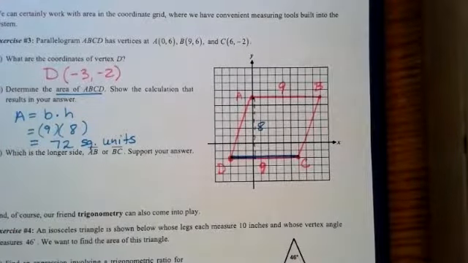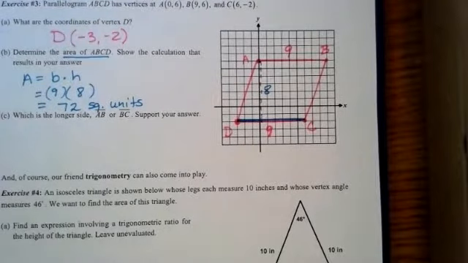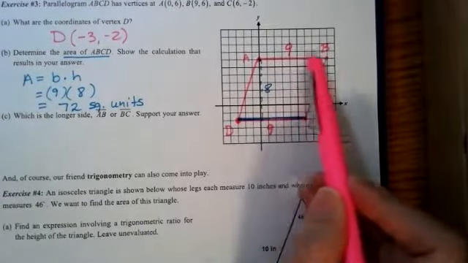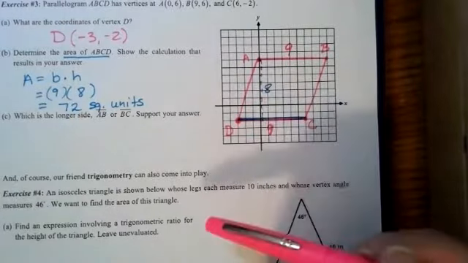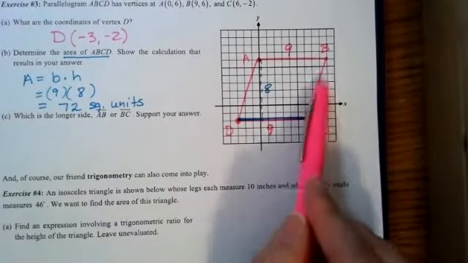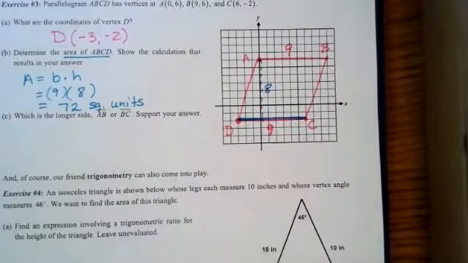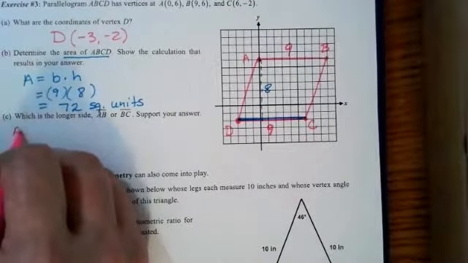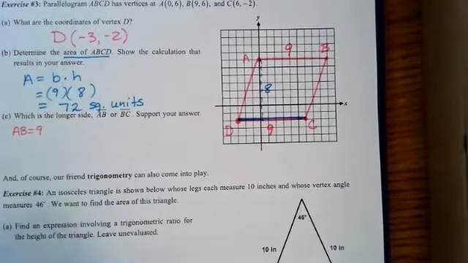All right, another question following up on part C. Which is the longer side? Segment AB, right here at the top, we know that's 9. Or segment BC, and BC is our slanted side down this way. So let's make a note that AB we know is 9. What we don't know is BC's length. And BC is a slanted one.